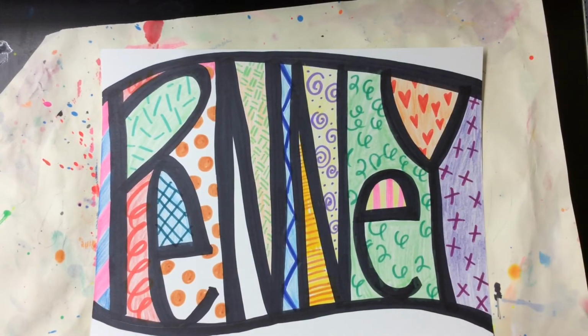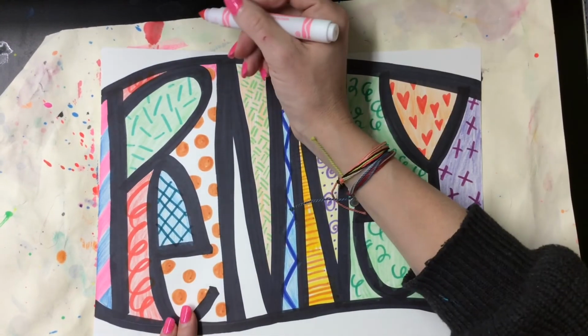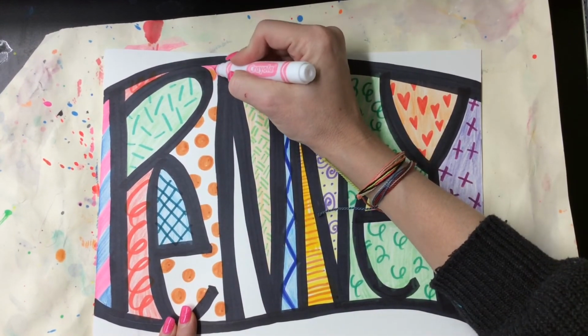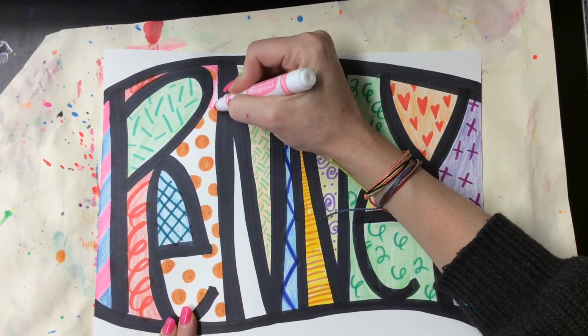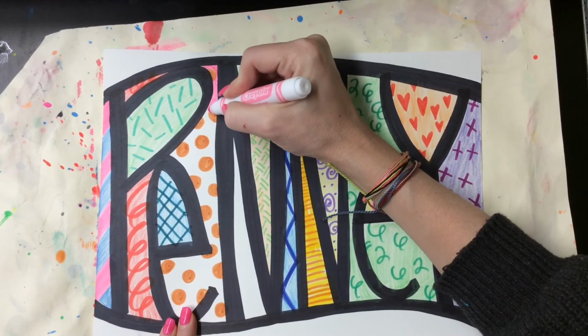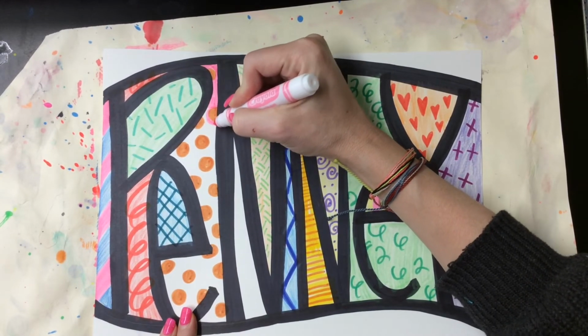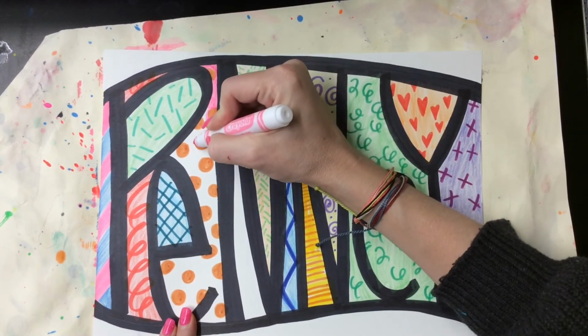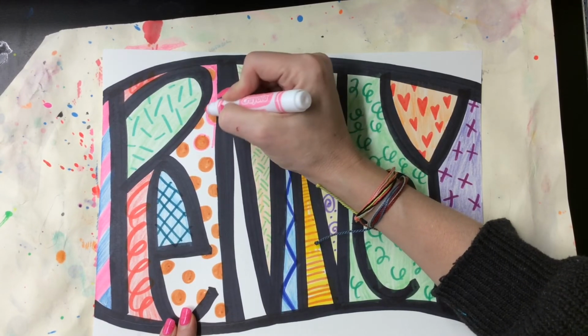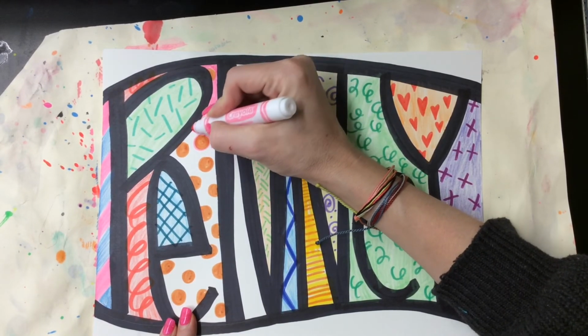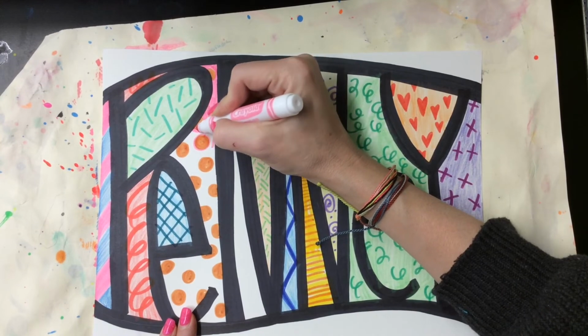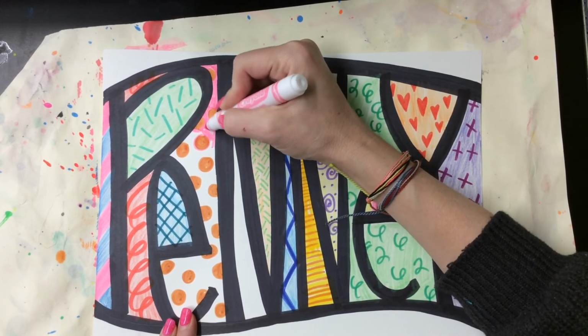Now you can see between the P and the N, I have an orange polka dot pattern here. Up until this point, we've used marker for the pattern and then colored pencil for the background, but you can mix it up a little bit and use marker in your pattern like I'm doing here. However, if you're doing that, you're going to have to be very careful.